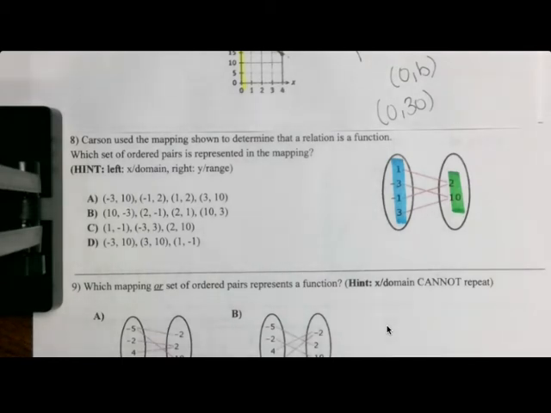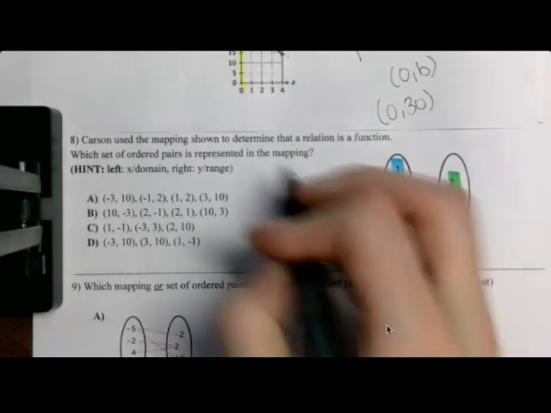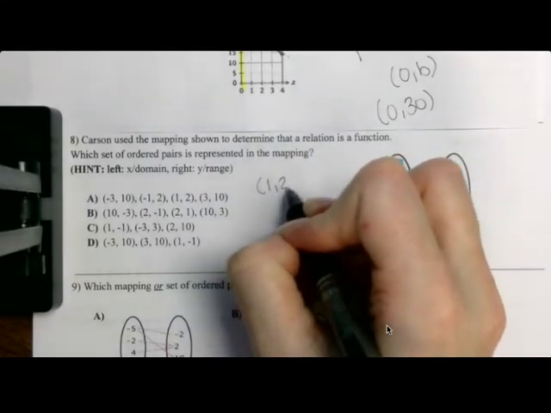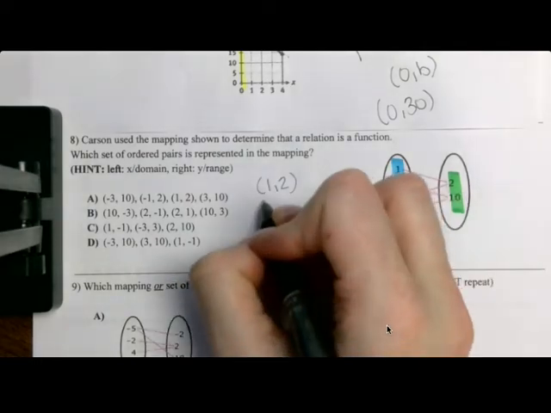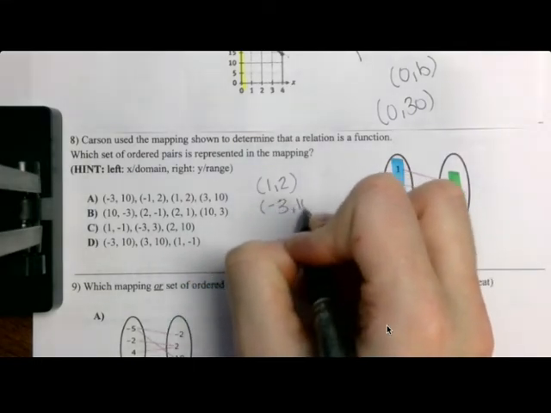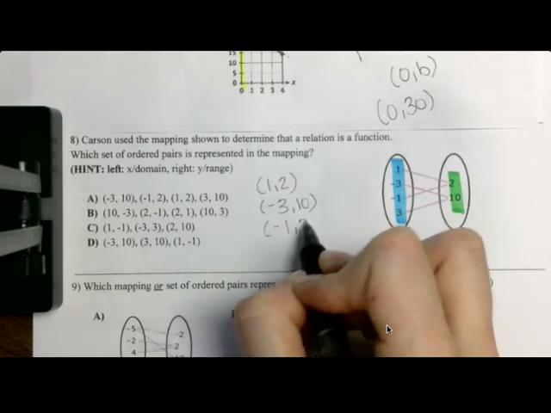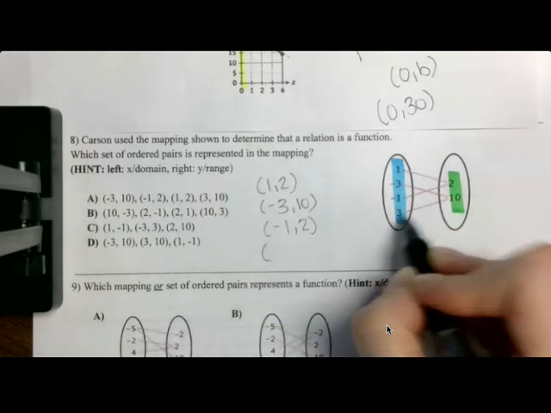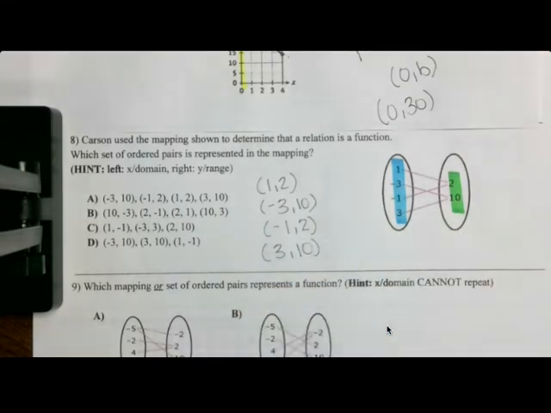Okay, so let's write them out. We have 1 mapping to 2, so that would be the point 1, comma 2. We have negative 3 going to 10, so we'd have the point negative 3, comma 10. We have the point negative 1 mapping to 2, and we have the point 3 mapping to 10. Okay, so which one has those points?